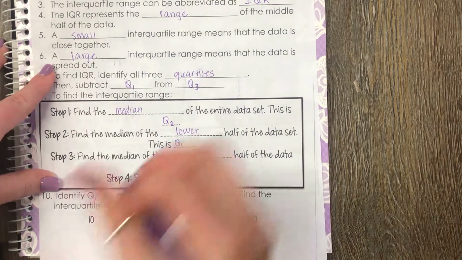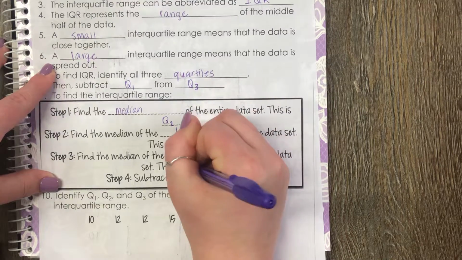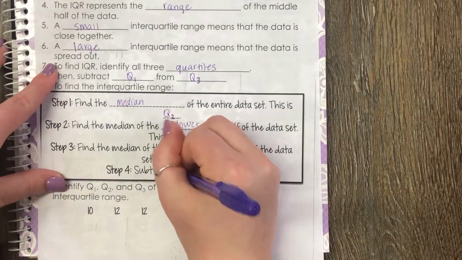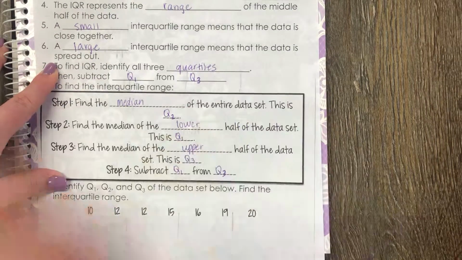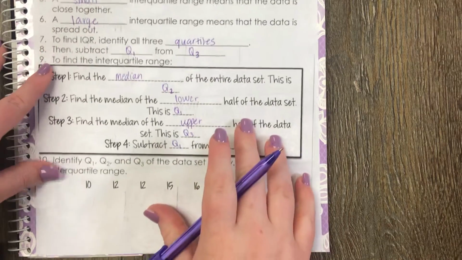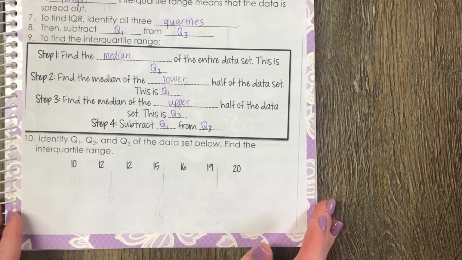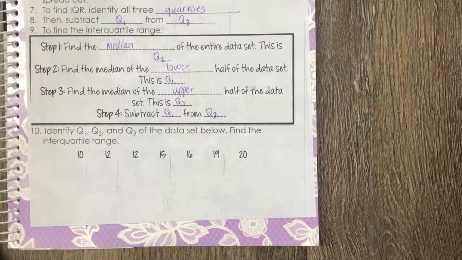Then we're going to find the median of the upper half of the data. This is Q3. And then we're going to subtract Q1 from Q3. Okay? So you've already had some practice finding the quartiles. So the only thing new here is going to be finding inner quartile range. But we do have to start with finding our quartiles.